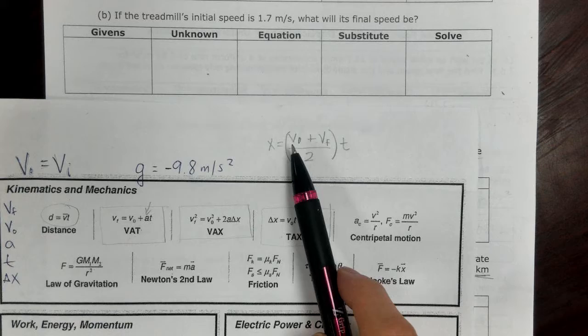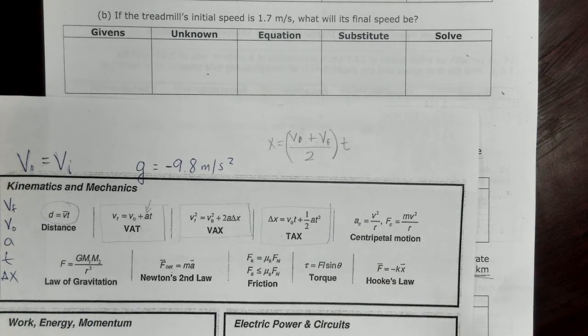But we assume there's an a because the velocities changed, right? Yes.